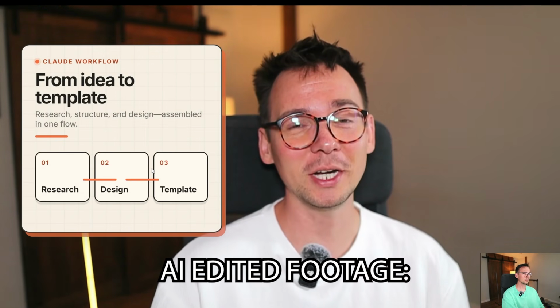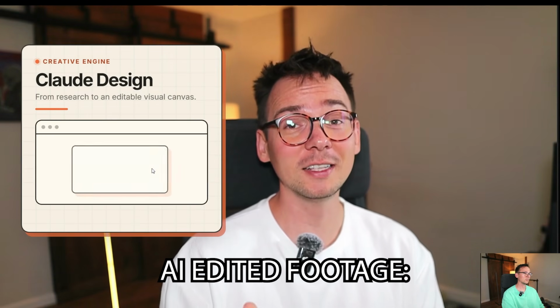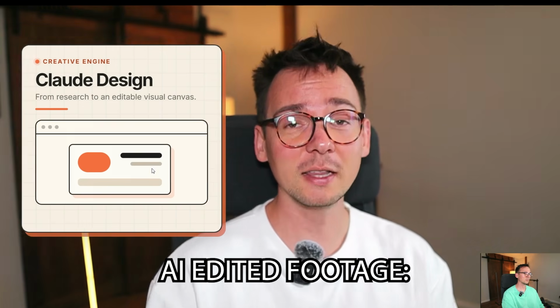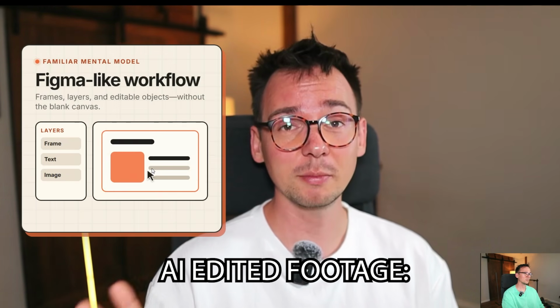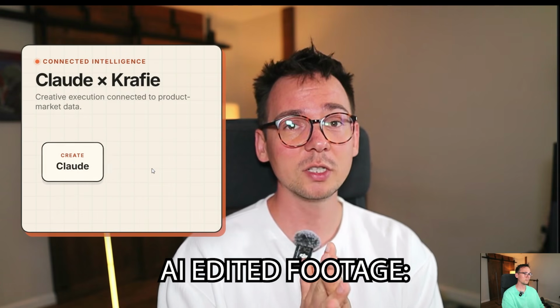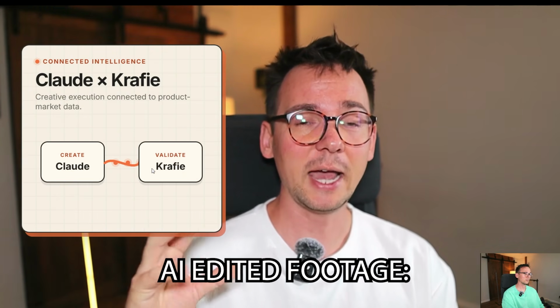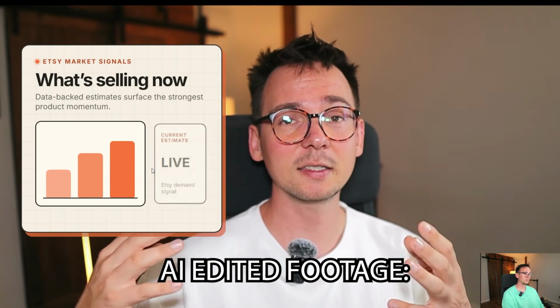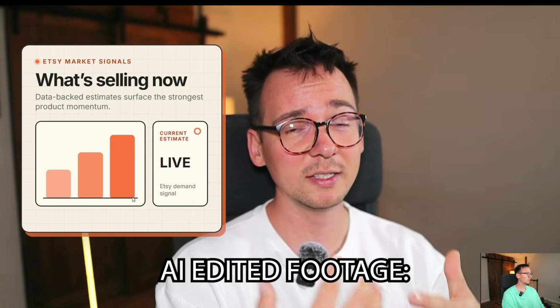Made this template all for me. So I didn't have to do much. And it's capable of doing it because Claude Design is a very, very good tool. It's kind of like Figma. If you guys use Figma, it's very similar to it, but it's also connected to Crafty, which is my software that I built that has access to data that is creating estimates on what is currently selling on Etsy.